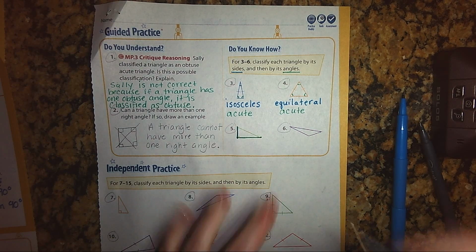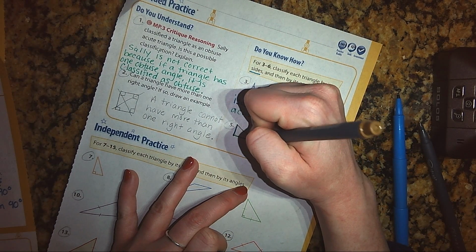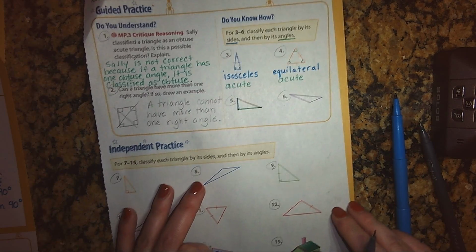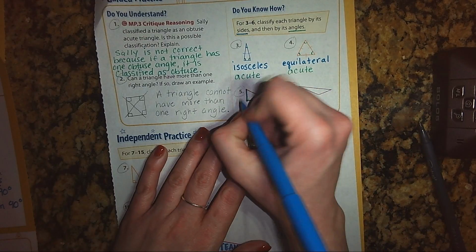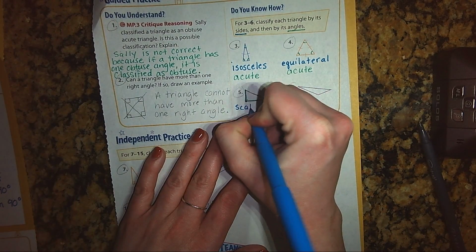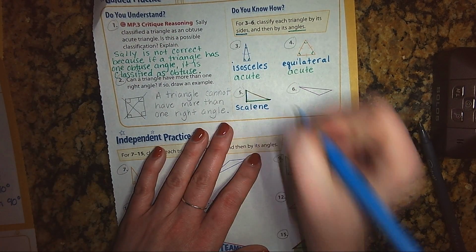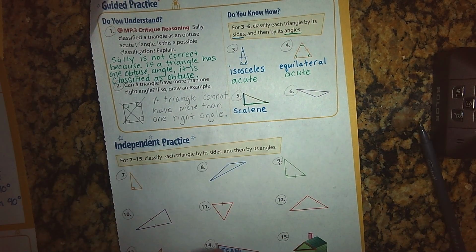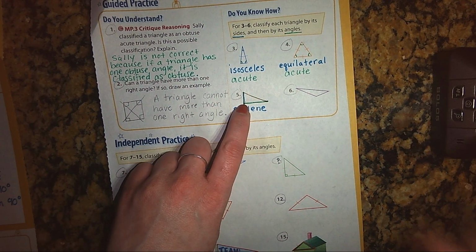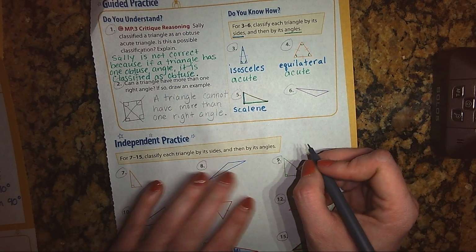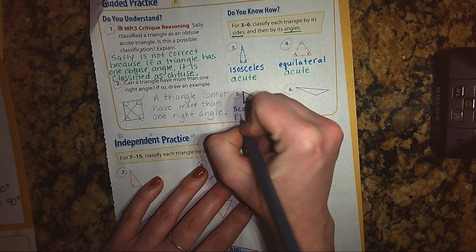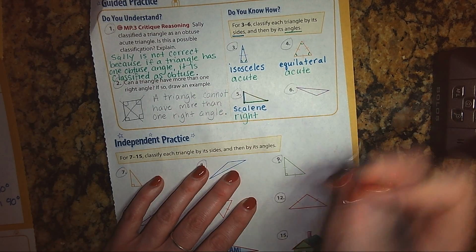And that 3rd side doesn't look to be the same length either. So we can call this triangle scalene. All 3 of its sides are different lengths. And I kind of traced over my square corner here, but that's going to help you. If you see that little square in the corner, you know automatically it has a right angle. So it's a right triangle.